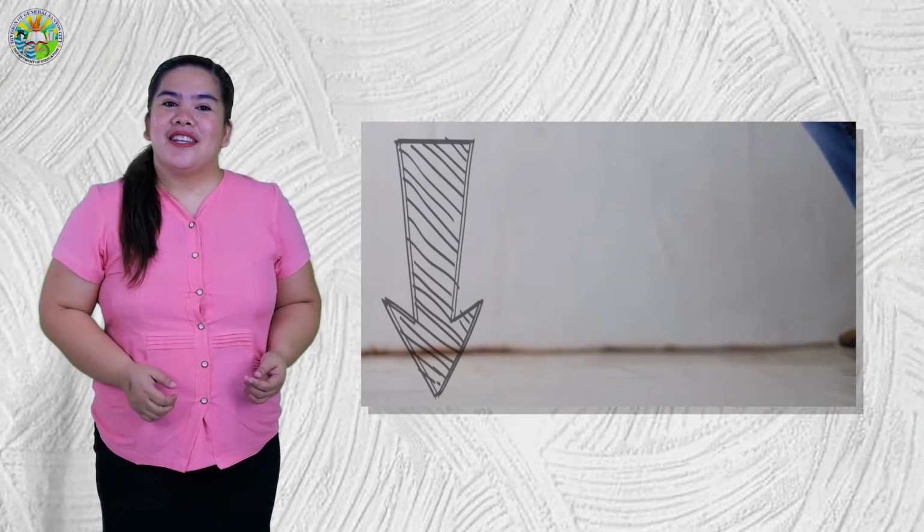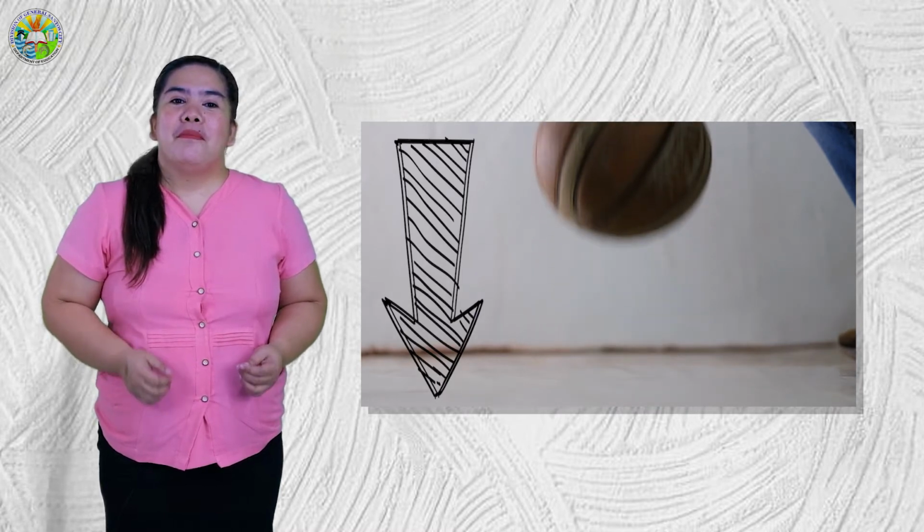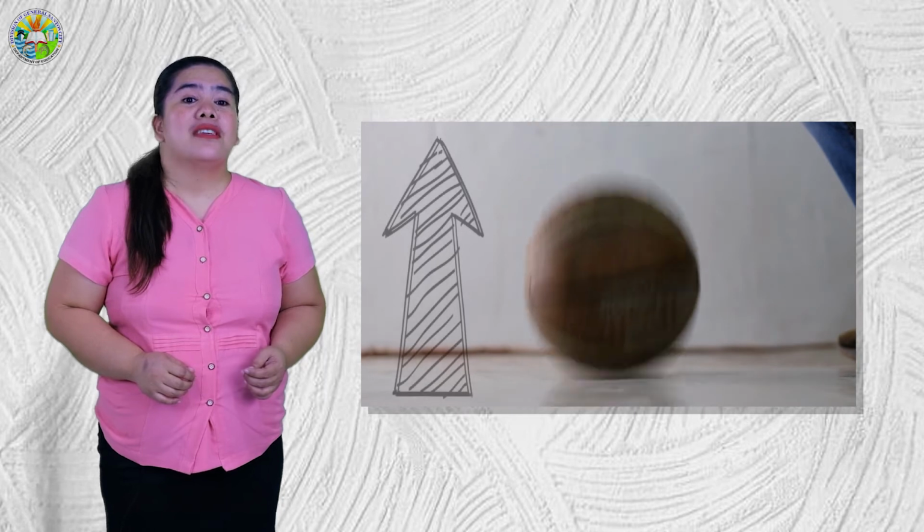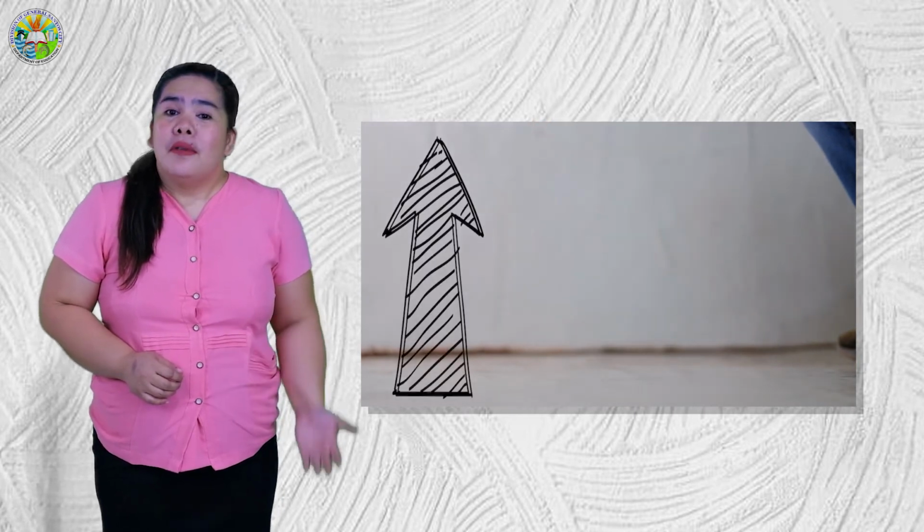Very good! You got it! The action force is the dribbling of the ball where the ball is pushed downward. And the reaction force is the bouncing of the ball where the ball moves upward. Try another one. The wheel on the tricycle as it travels along the street. I will give you another 10 seconds to identify the pair of action-reaction forces.